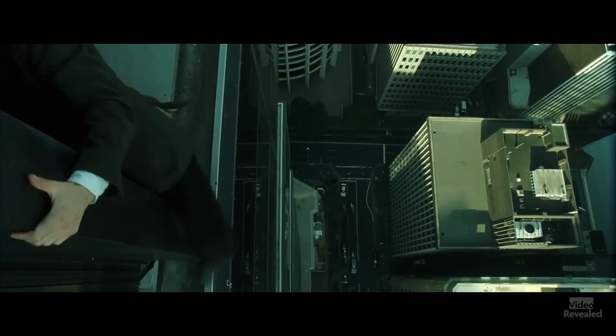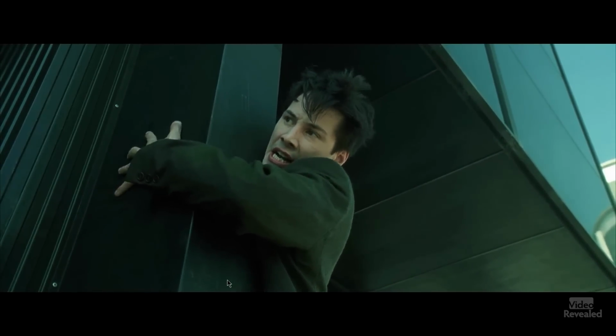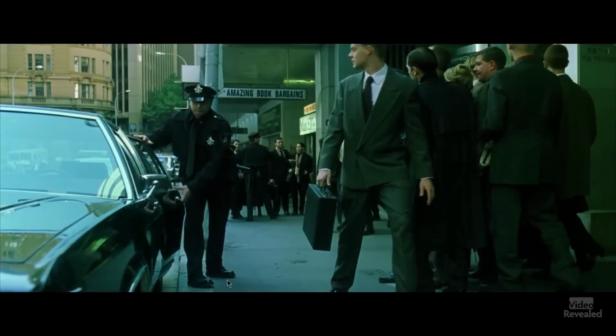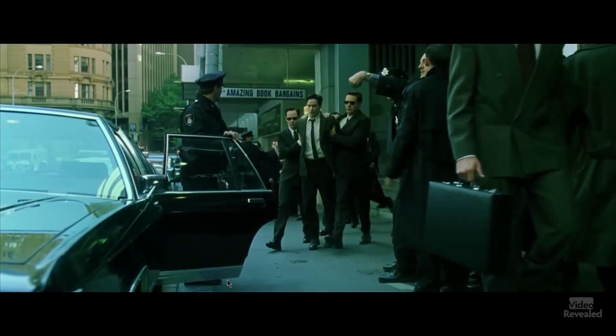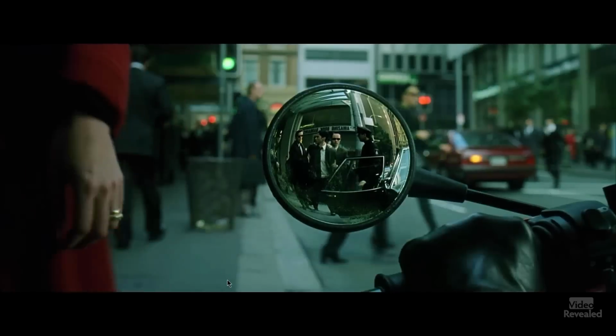Let's keep going and look at a rack focus and how that's going to work. So now we go down to the street. Okay, he gets caught in the next scene. Spoiler if you haven't seen that. So here he is being put into the police car. Notice the buildings in the back top left. You can see their windows very clearly, the sign from the book bargains, and all the way to the front of the car. Everything is in focus because we're establishing the street and we're establishing the fact that Neo is being captured by the agents and he's being put in the car.